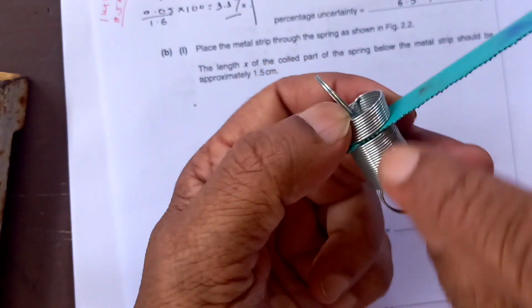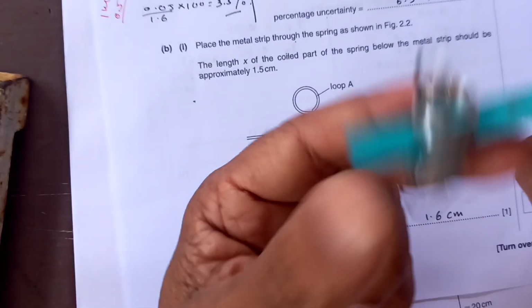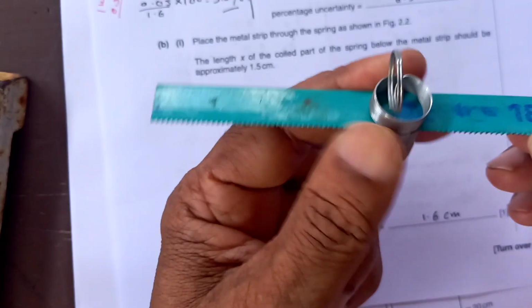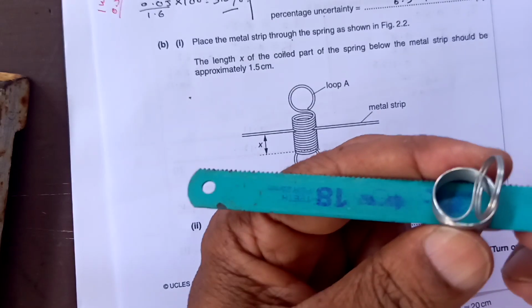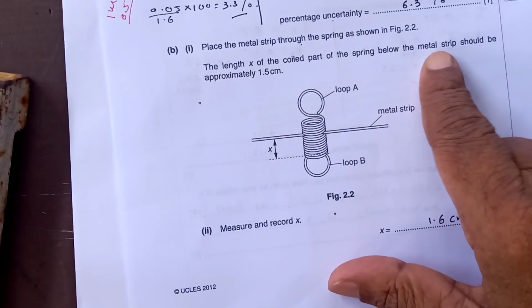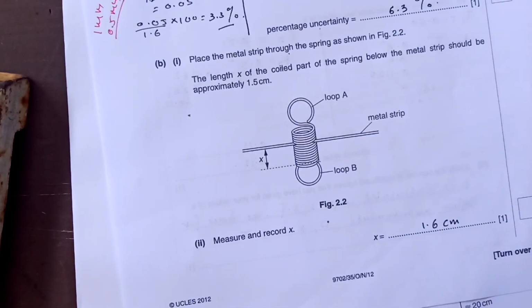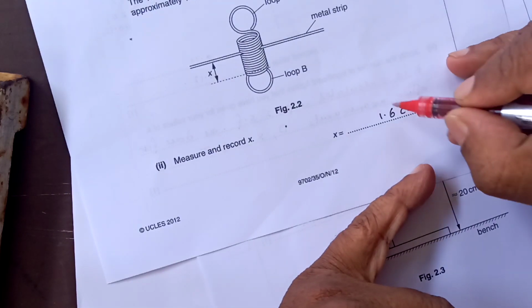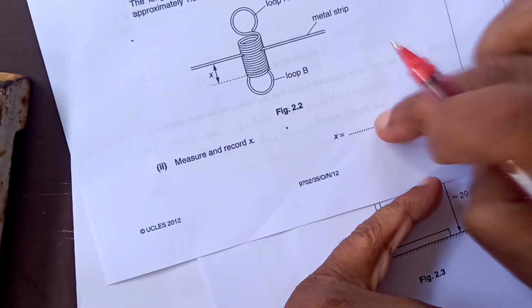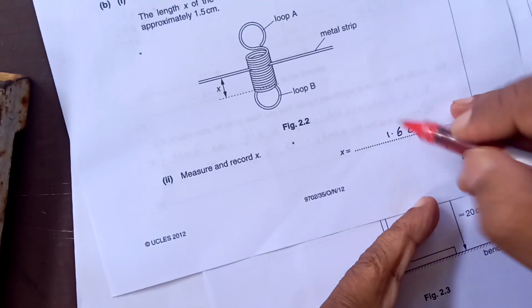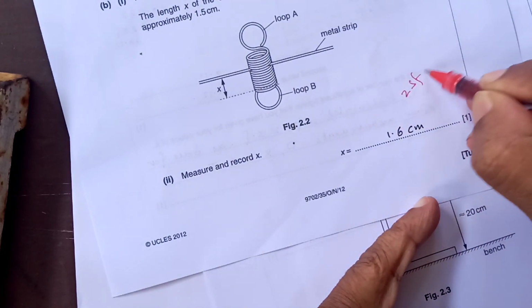So it is 1.5 centimeter. You put your metal here. Now, what you should do, you measure this. I have got 1.6 centimeter. So I put 1.6 centimeter here, also 2 SF.